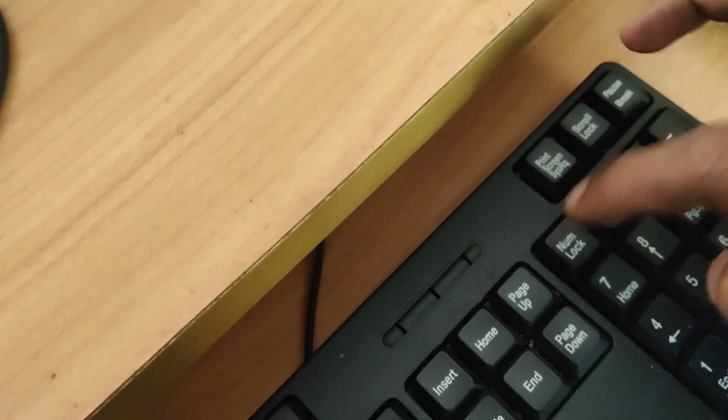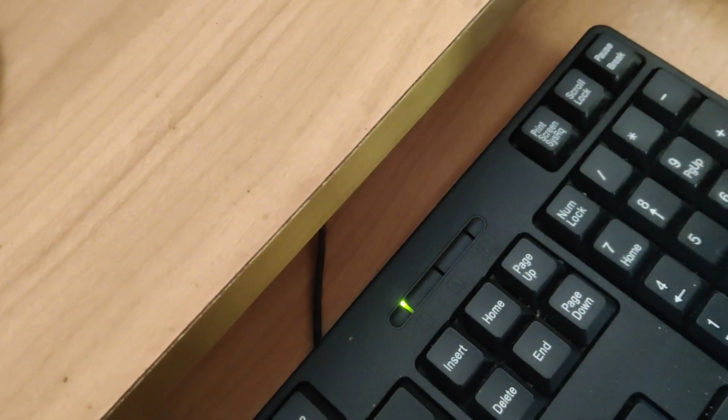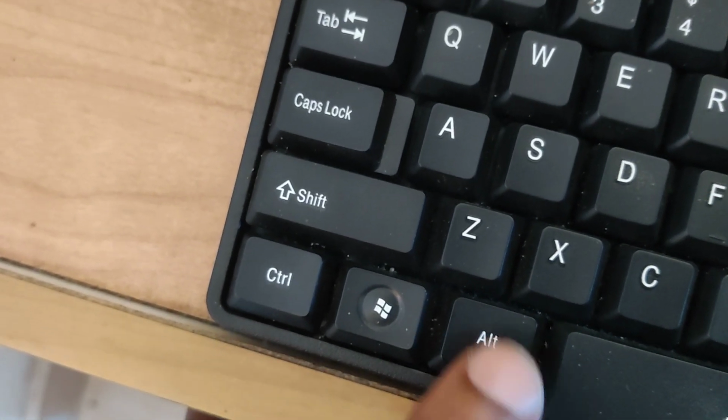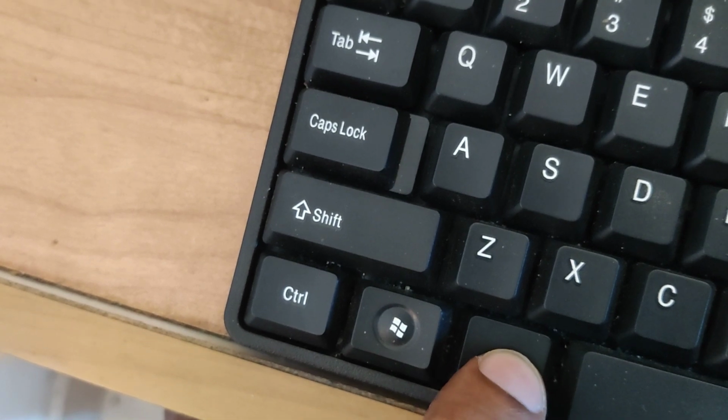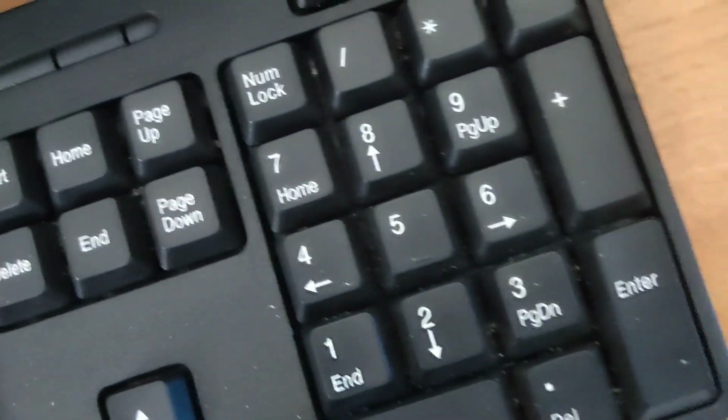In your keyboard you must press the number lock key. That is, you have enabled the number lock now. Now you can see the alt key on the left side of your keyboard. You must press and hold this alt key, and at the same time you can type here.